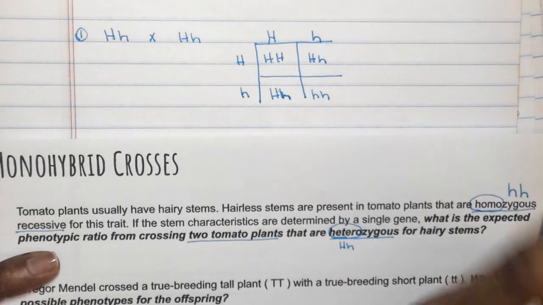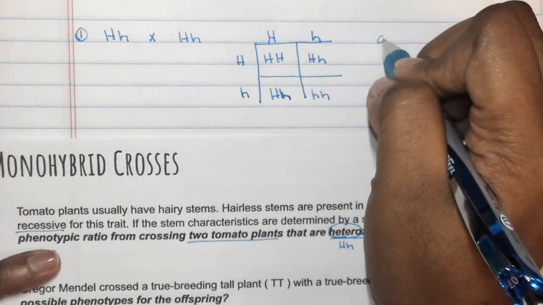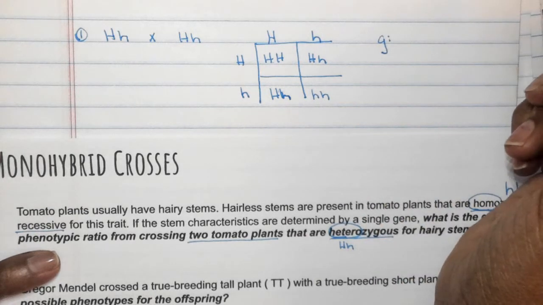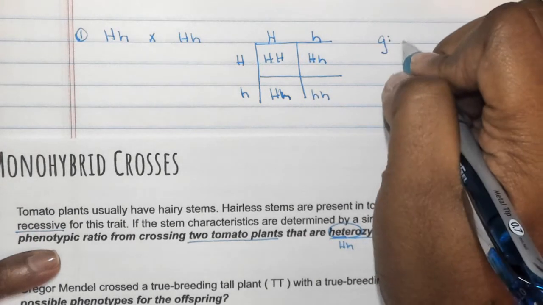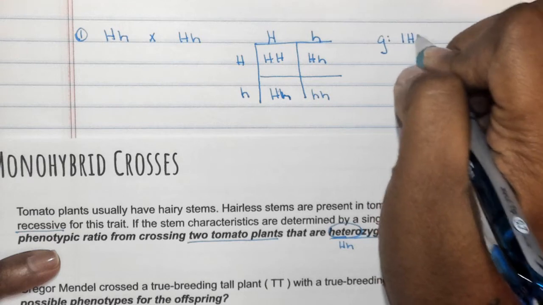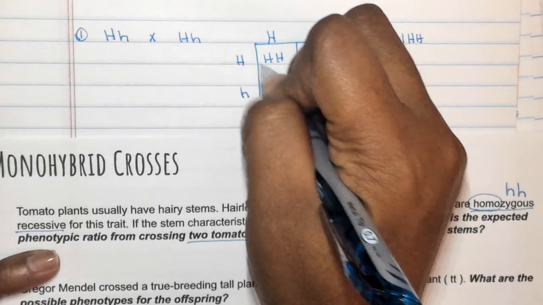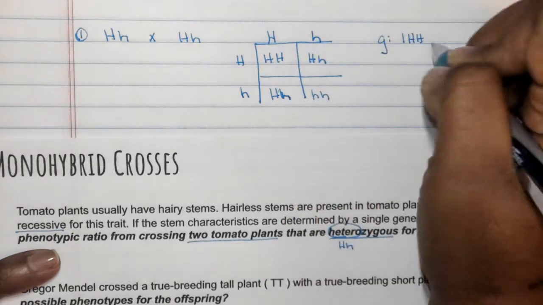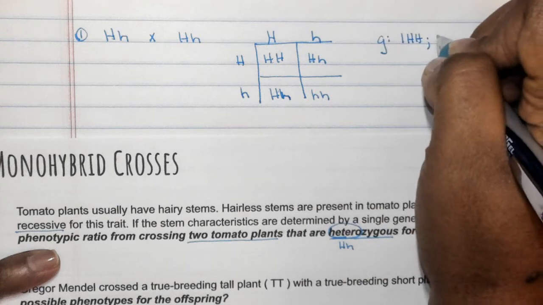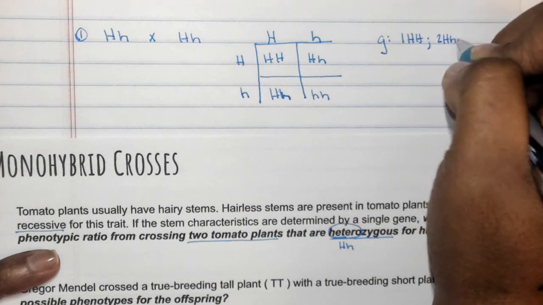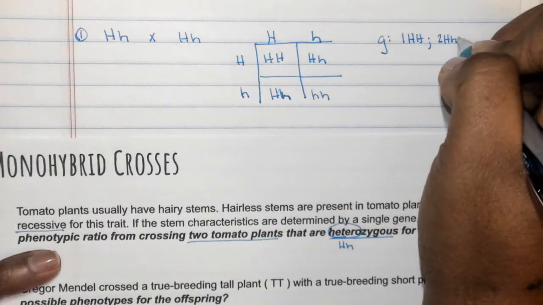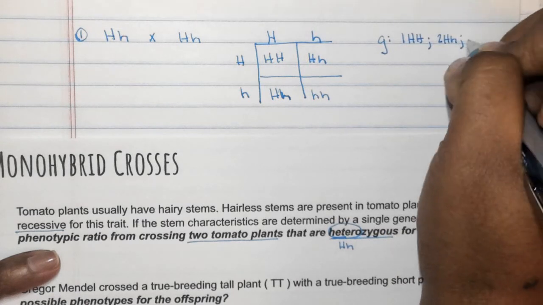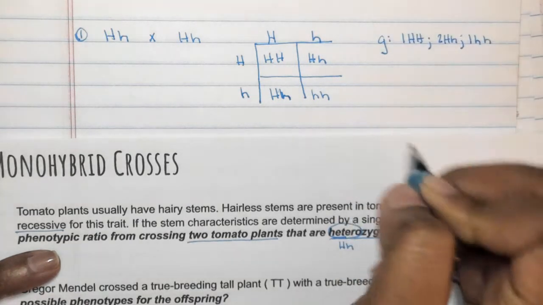So you can do the genotype ratio: one big H, big H right here, two big H, little h, and then one little h, little h.